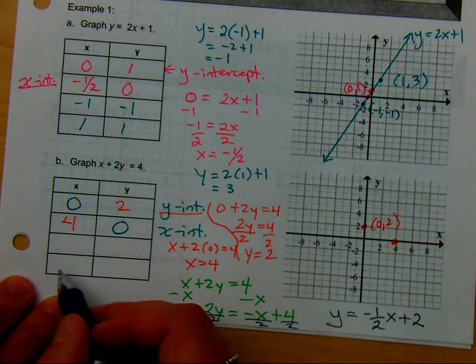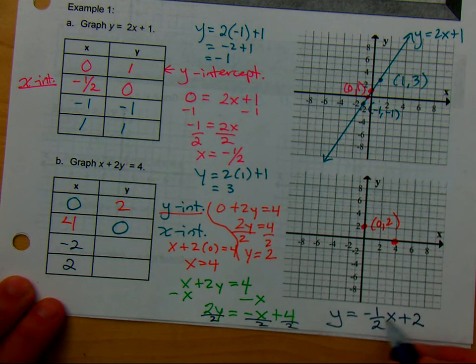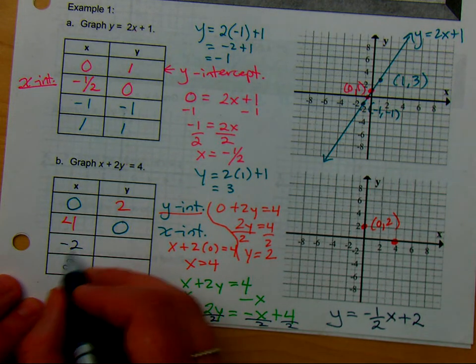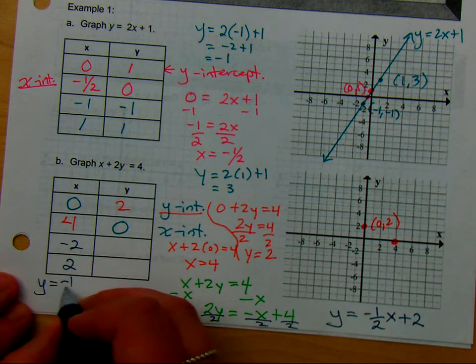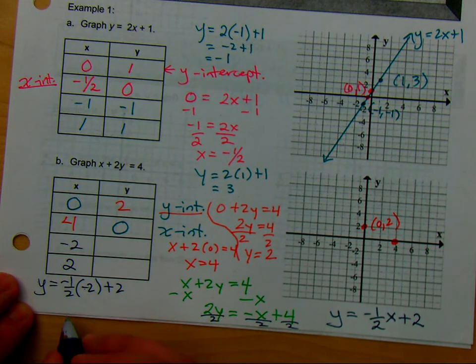Now, if I want to put in other values, maybe I go negative 2 and 2 as opposed to 1. Because if I put in a negative 2 in here for x, what's going to happen if I take half of a multiple of 2? Half of 2 is 1. Yes, half of 2 or negative half of 2. So if I plug that in, let's do negative 2 first. y equals negative 1/2 times negative 2 plus 2. A negative times a negative is a positive. Half of 2 is 1. 1 plus 2 is 3.